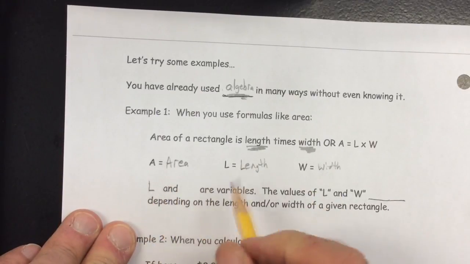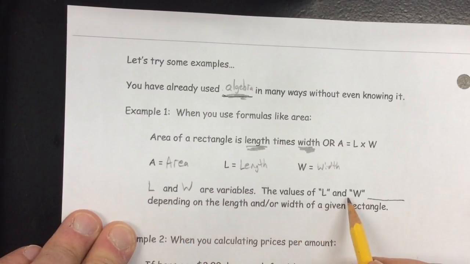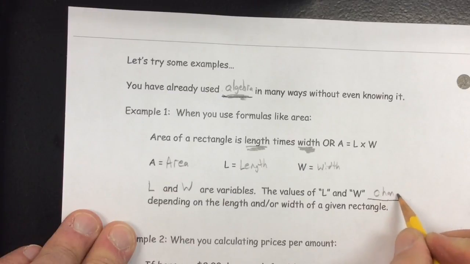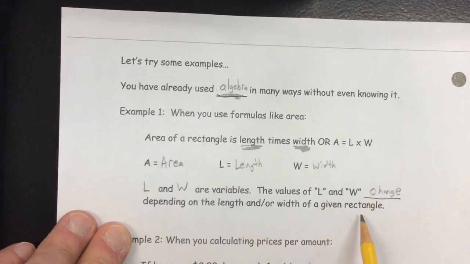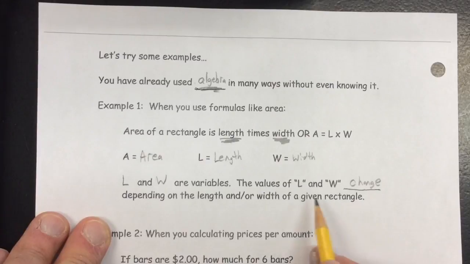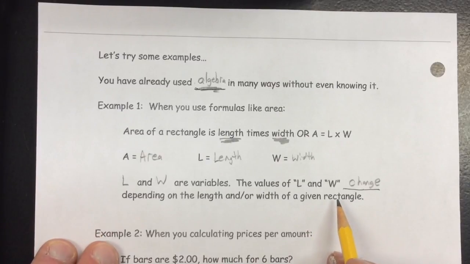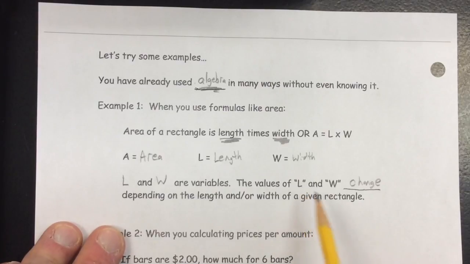We're going to focus in on the L and the W. The values of L and W change depending on the length and or the width of a given rectangle. We've all seen rectangles of different lengths and widths, so the length and width can change. That's why they're called variables. They can change, they vary, they're variables.